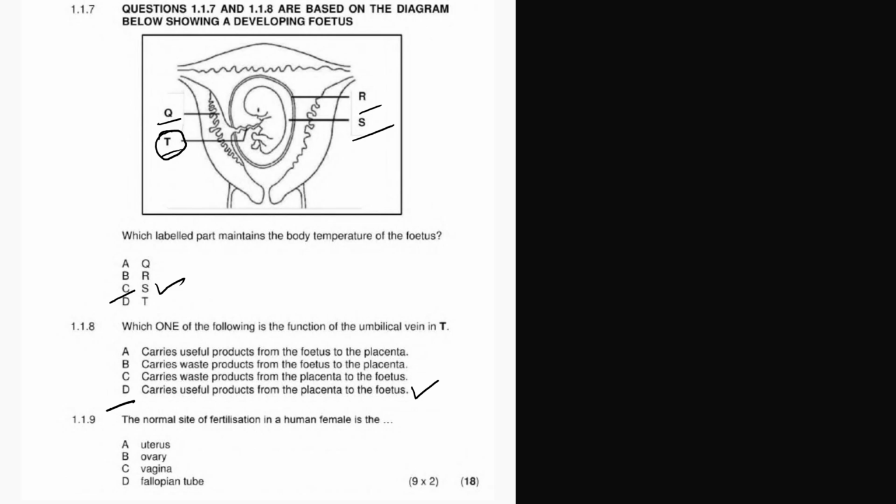So then now it carries useful products from the, no, it's not the placenta. It is a vein. Oh, sorry, it is an umbilical vein. I'm sorry about that. Therefore, now it carries useful products from the placenta to the fetus. It is a vein, right?